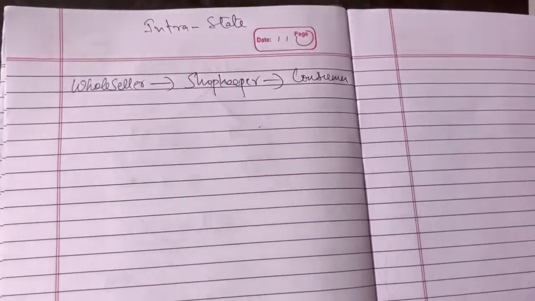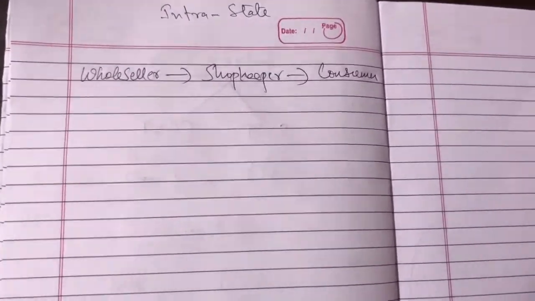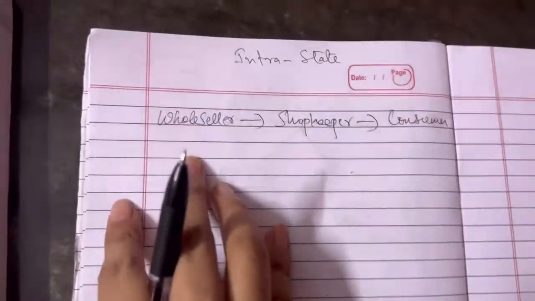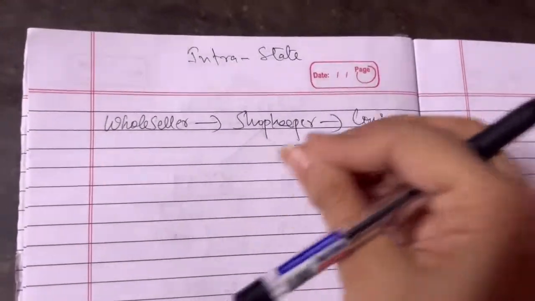So let's have a look at an example of intrastate and how GST is divided in that case. First, there's the wholesaler. He sells the goods to the shopkeeper and the shopkeeper sells the goods to the consumer.